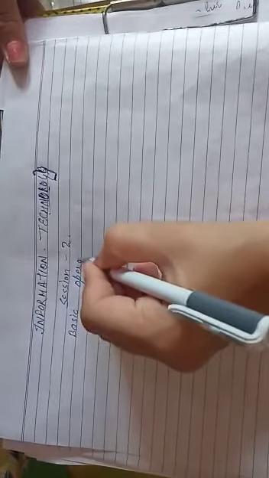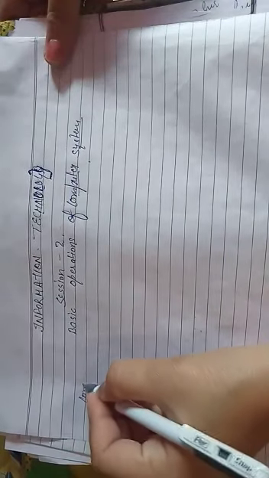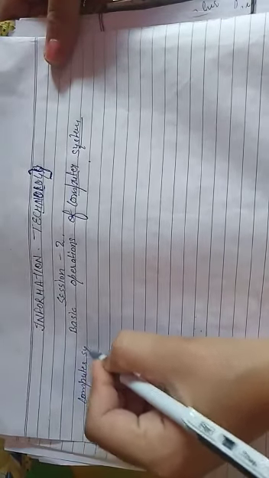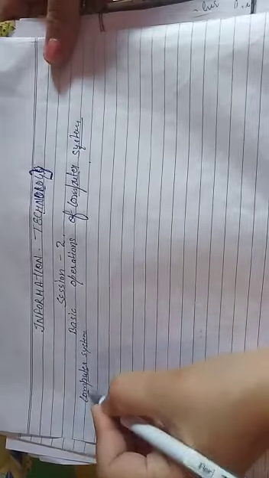Session 2 is all about the basic operations of a computer system. Or we can say we are going to learn about the basic terms and basic components of our computer system. So first we must know what a computer system is. How are we going to define a computer system?